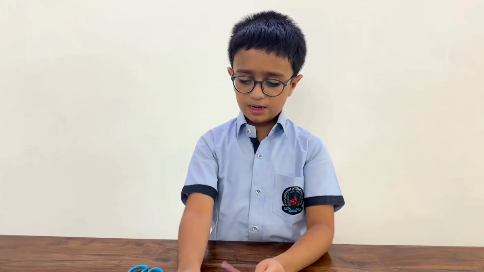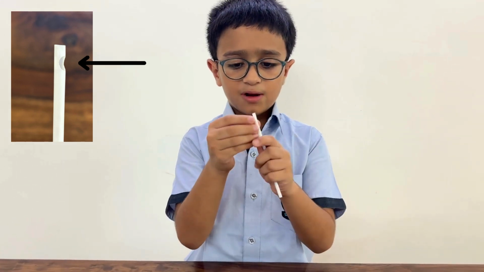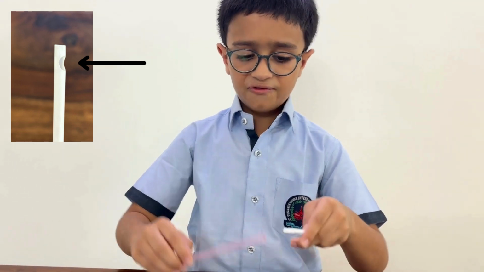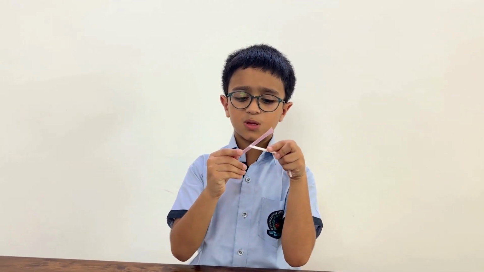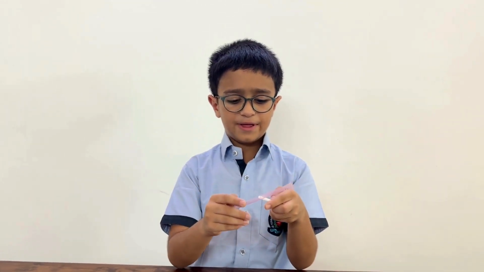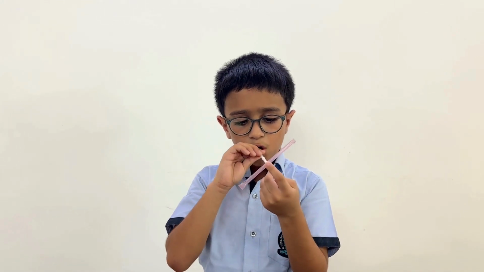After that, I will take the thin straw and make a hole here. After that, from the side where the hole is, I will insert the fat straw and then simply I will blow.